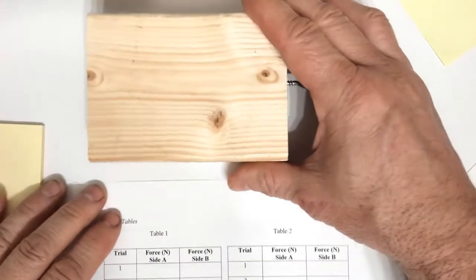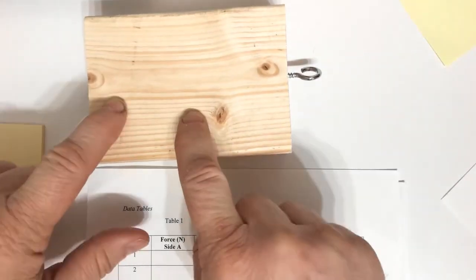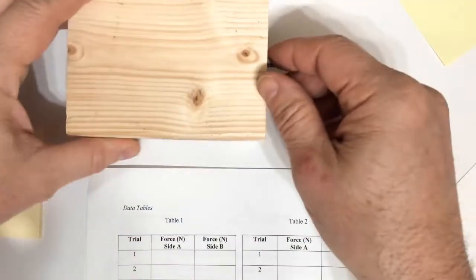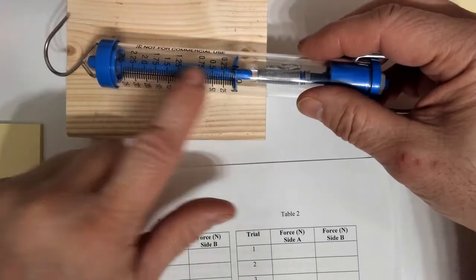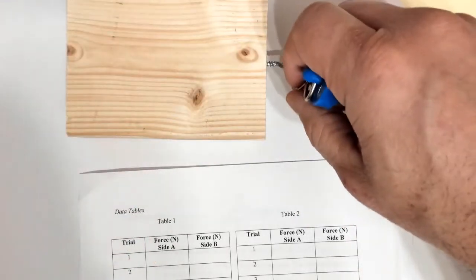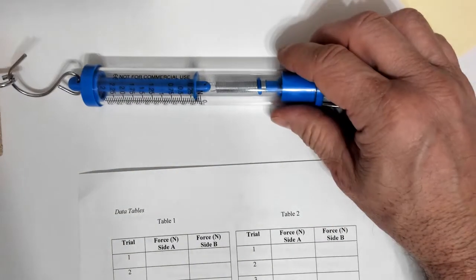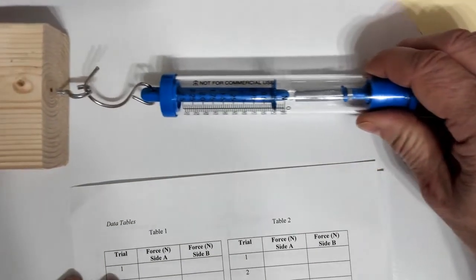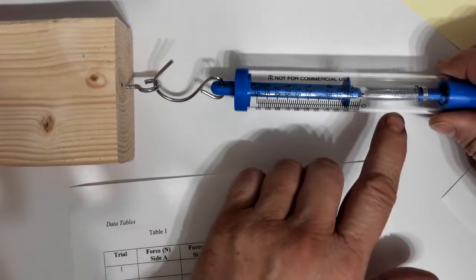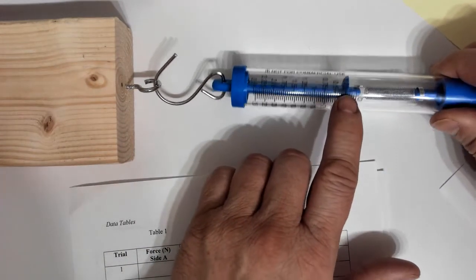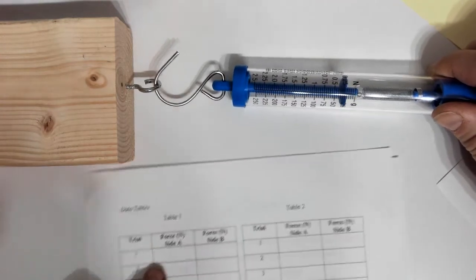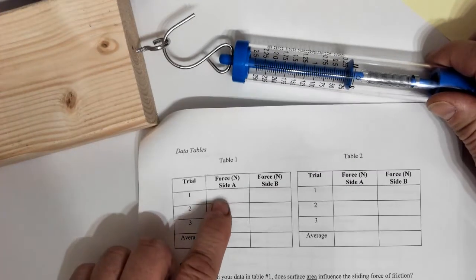So let's do that. Okay, so our first problem, we're going to lay down side A. So this is side A, the big side. It's underneath down here. I'm going to pull it across the table with a smaller scale that has a smaller amount of units of newtons, okay? So let's do this. Here we go. Pulling it across, we're going to do it 3 times. Okay, I can see at constant speed, I'm right about here, it looks like 0.25. So that would be your first number right here, 0.25.